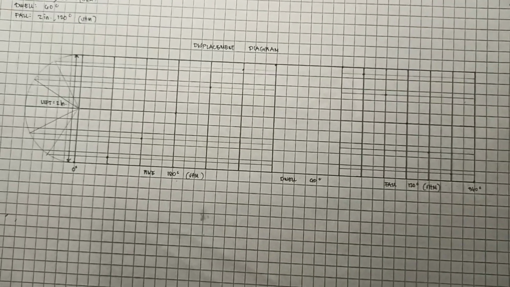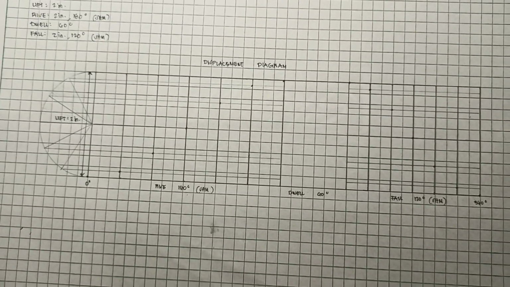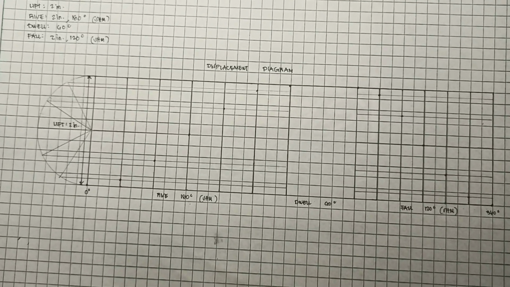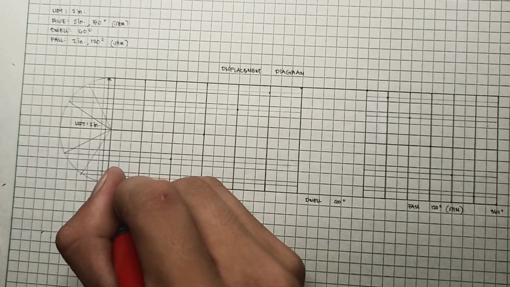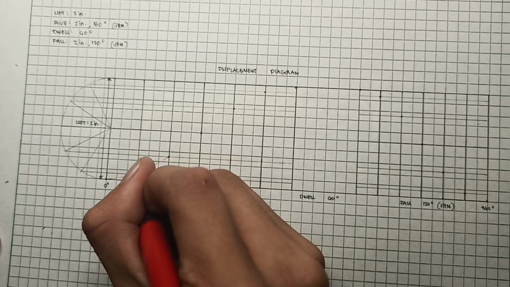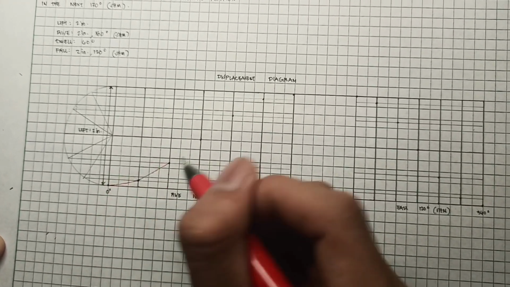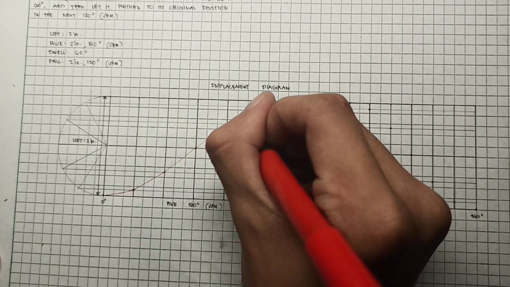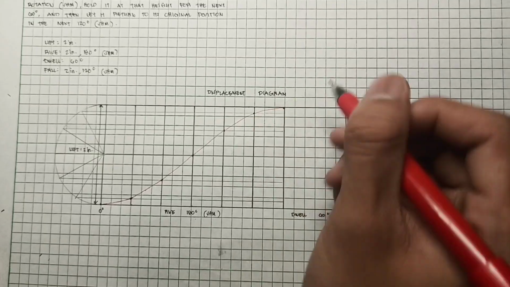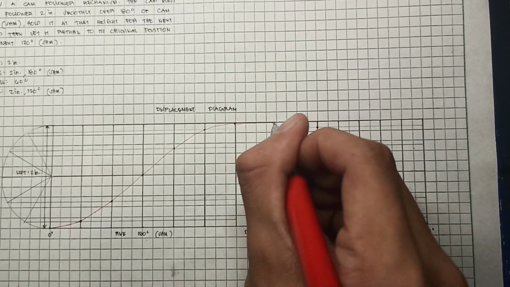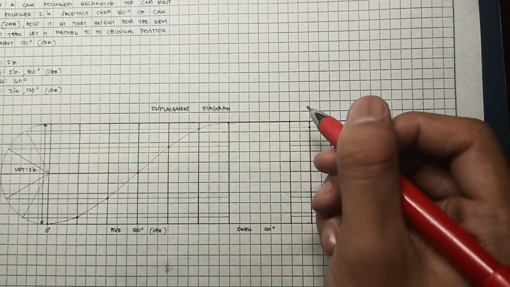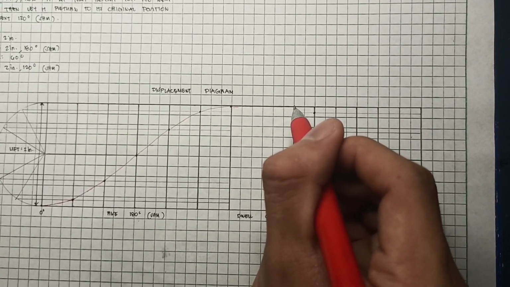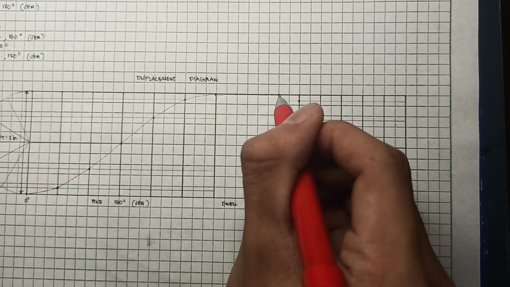So next, we have to connect the lines to give an image for our cam and follower displacement graph. Here we are now marking each point. Remember that the dwell can either stay still at the bottommost or the topmost of our displacement diagram according to the problem.